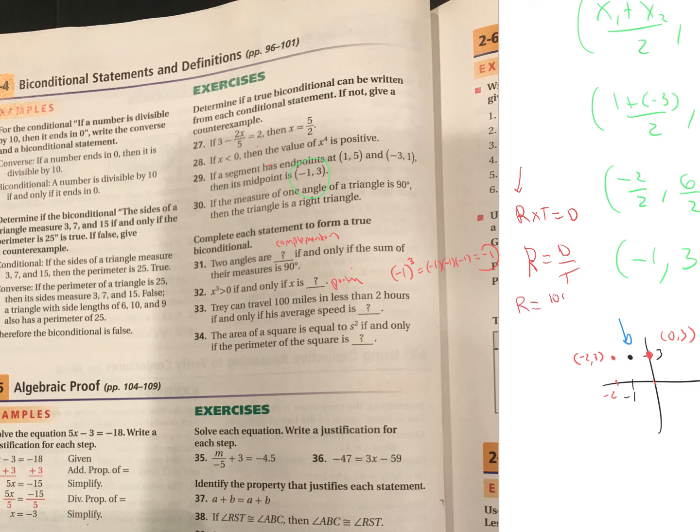That would be 100 miles and less than 2 hours. So that average speed has to be 50 miles per hour or more. You can think about it. So you could say 50 miles per hour or more. Okay. So that's that.